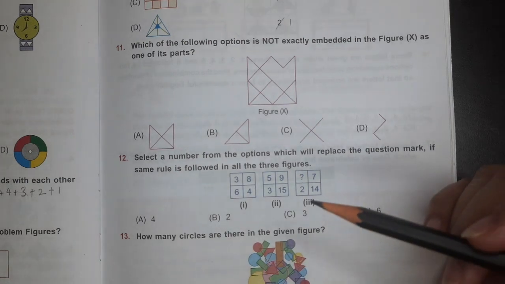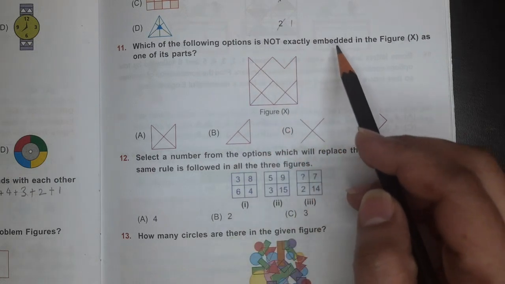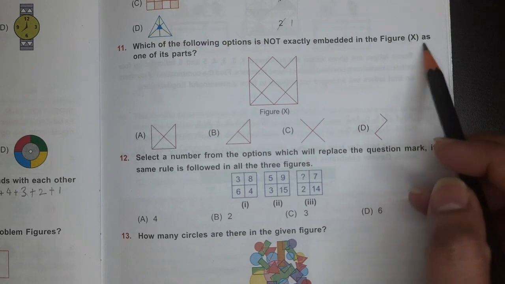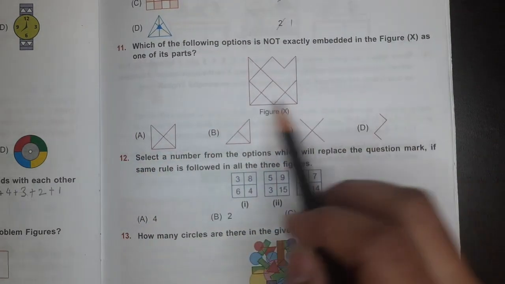Next question, question number 11. Which of the following options is not exactly embedded, मतलब एक के अंदर एक होना, in the figure X as one of its parts? इसमें से कौन सा इसके अंदर नहीं है?